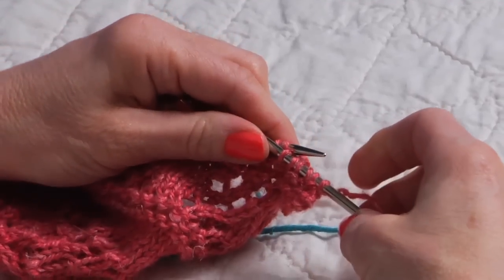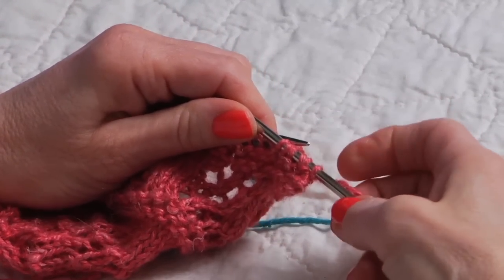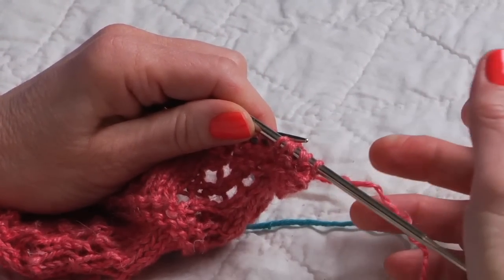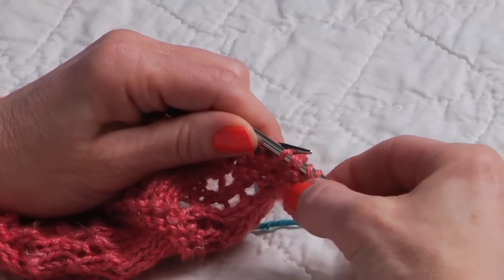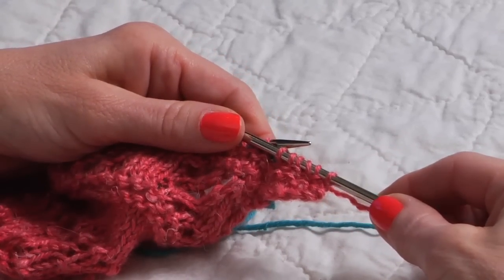bound off, and then I'll be left with 3 stitches or whatever your pattern requires, and I'll just simply bind those off. It's a great way to add a border to the end of a shawl. Happy knitting!